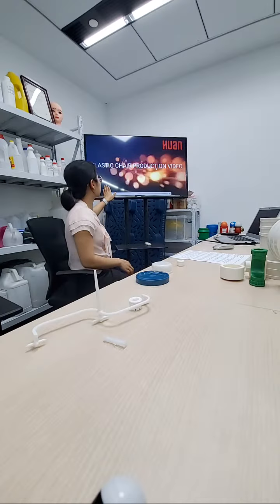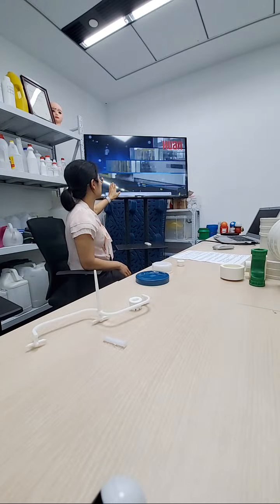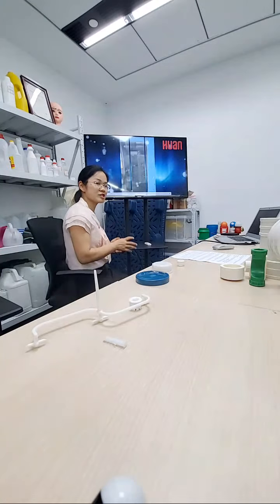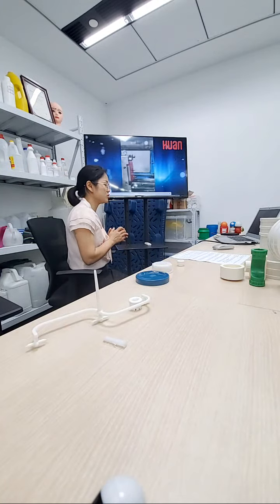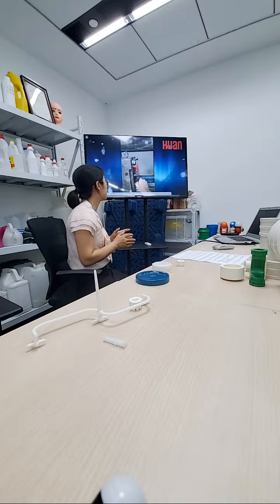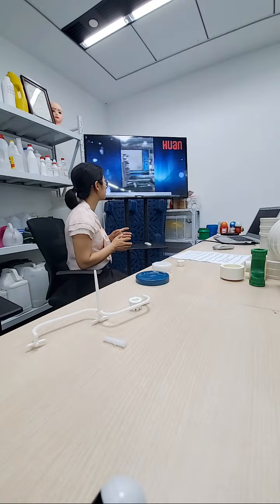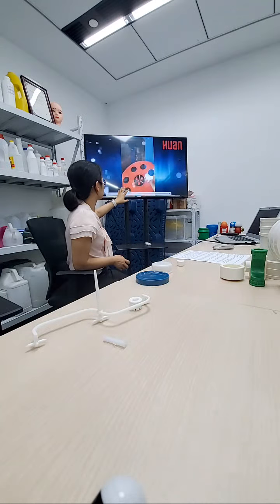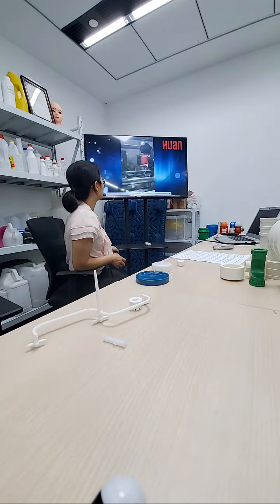This is for producing the chair. Chair is a bigger injection part, so we need to use a bigger machine, bigger mold. Two parts.